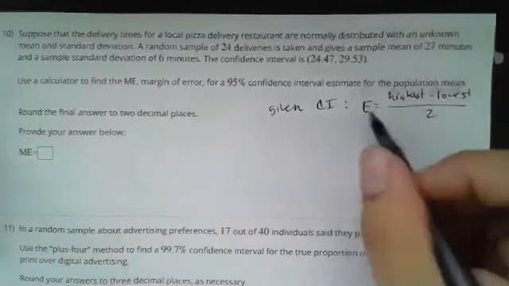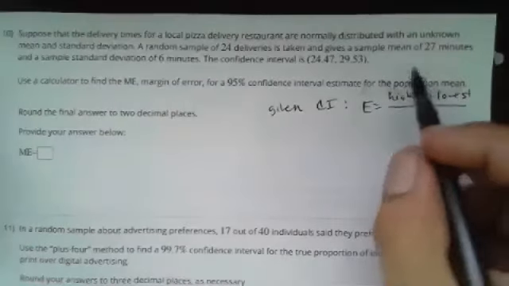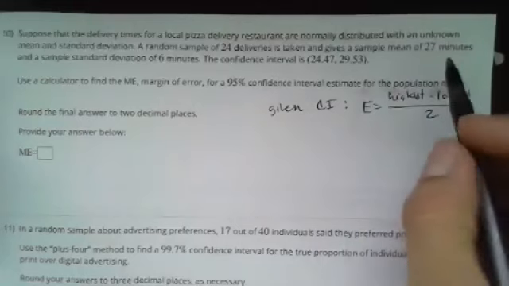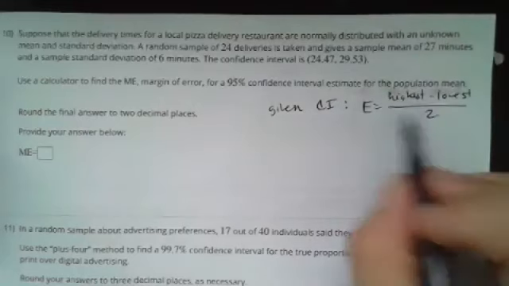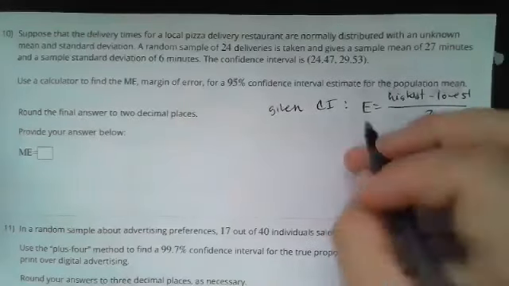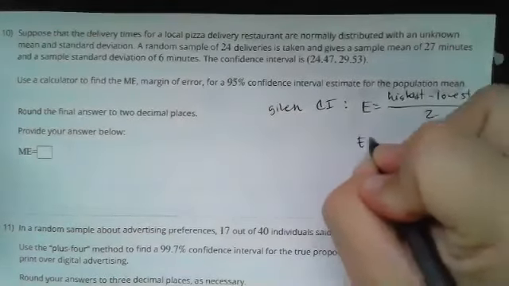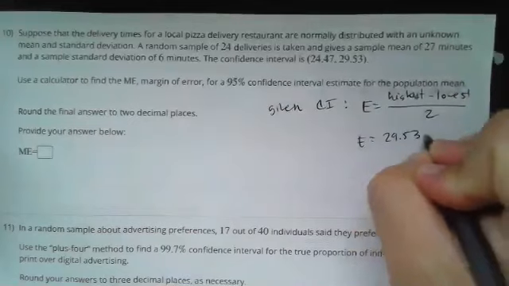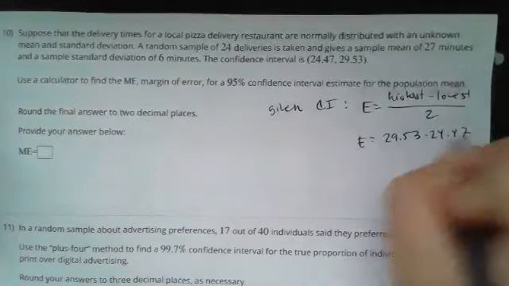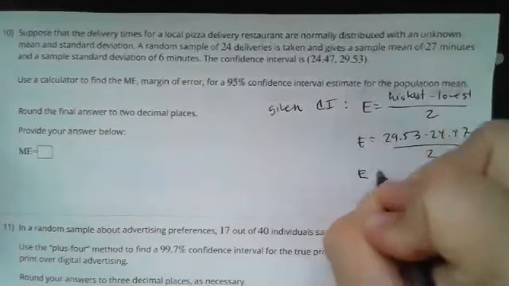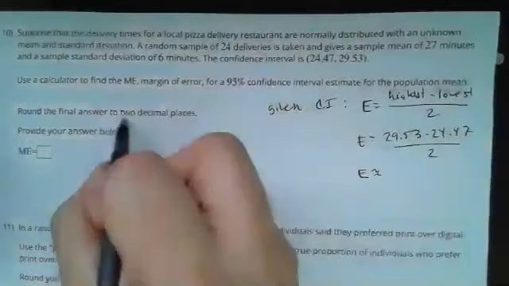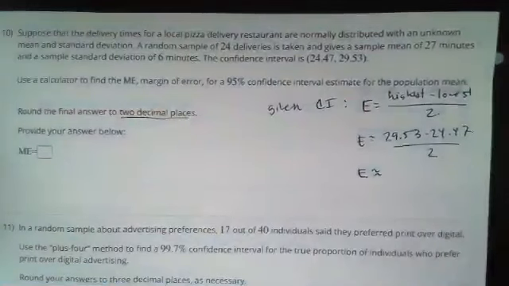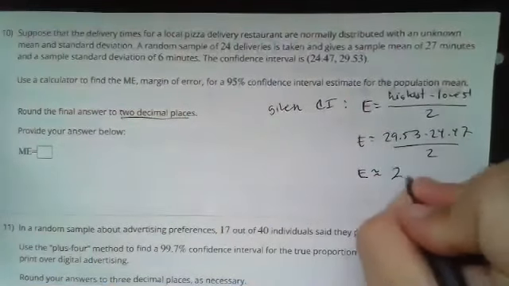So given a confidence interval, the margin of error is just highest minus lowest over 2. Now, if they wanted to find the sample mean, then you would have to do the midpoint, which is plus. But when it's error, it's subtraction. So that's just 29.53 minus 24.47 divided by 2. And so my error is going to be, we need to give it to 2 decimal places. So plugging that in your calculator, you will get 2.53.